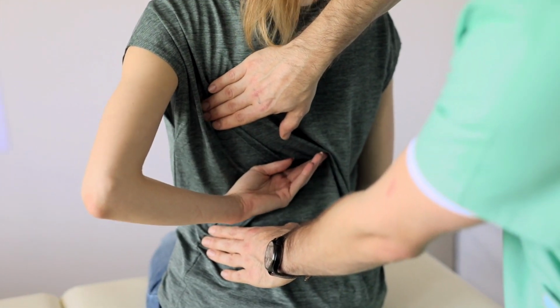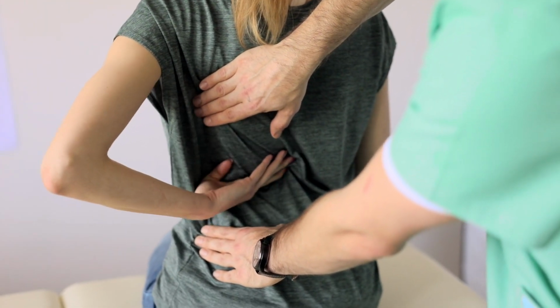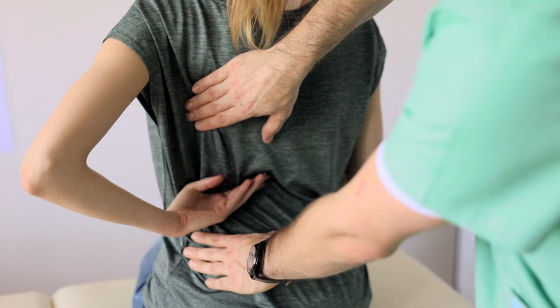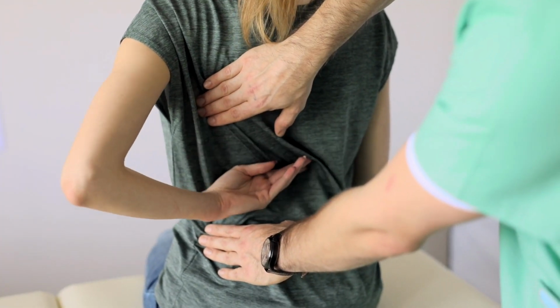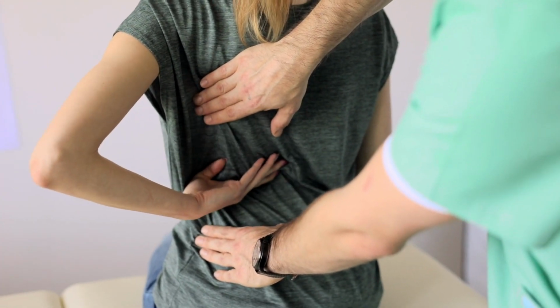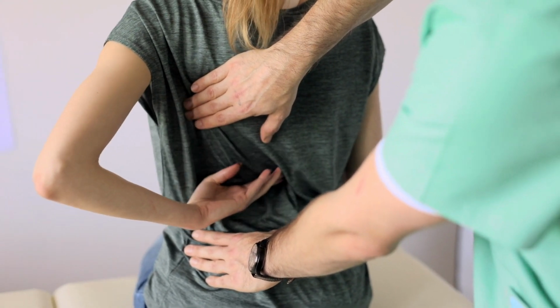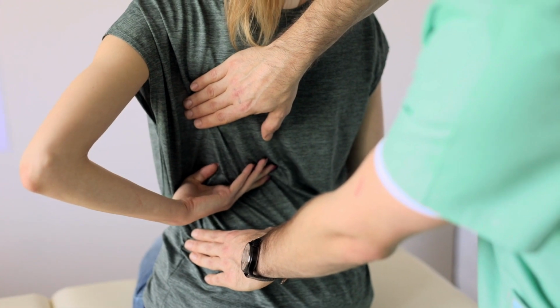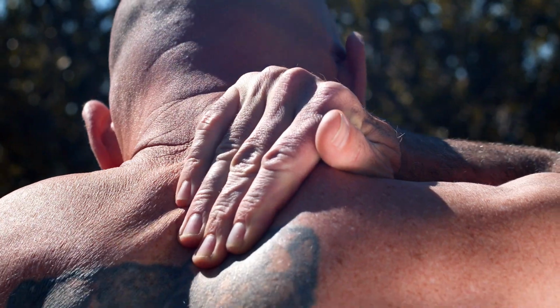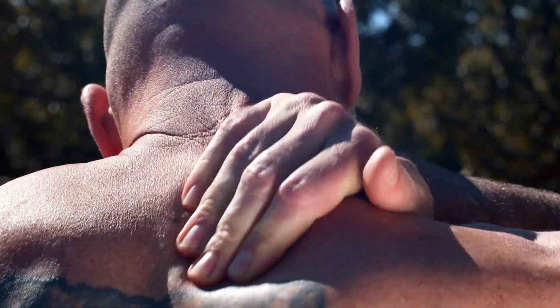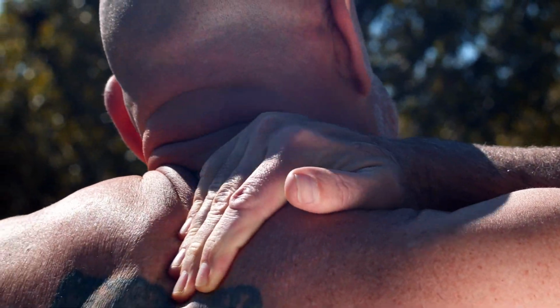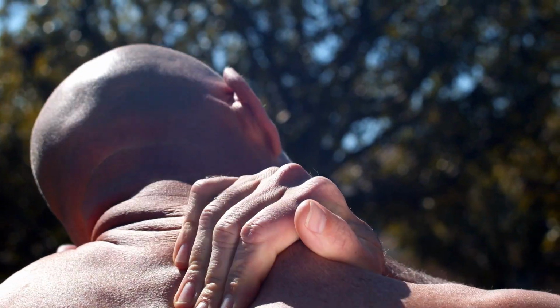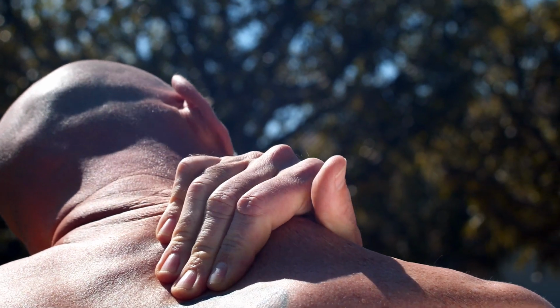McKenzie technique explained for back pain. The McKenzie method, also known as mechanical diagnosis and therapy, MDT, is a system of diagnosis and treatment for musculoskeletal conditions, particularly back and neck pain. Developed by New Zealand physiotherapist Robin McKenzie, this approach is widely used by physical therapists and healthcare professionals to assess and manage spinal issues. Here's an overview of the McKenzie technique for back pain.